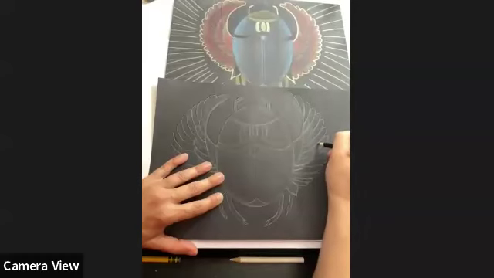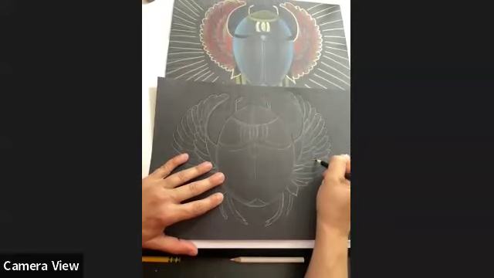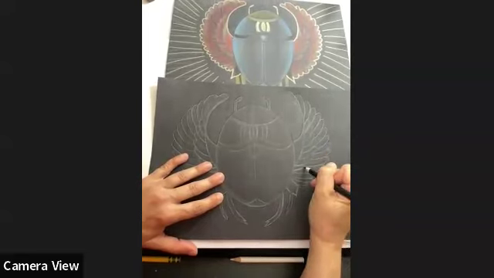Though I feel like once we start layering with the colors, it looks more detailed than it really is.